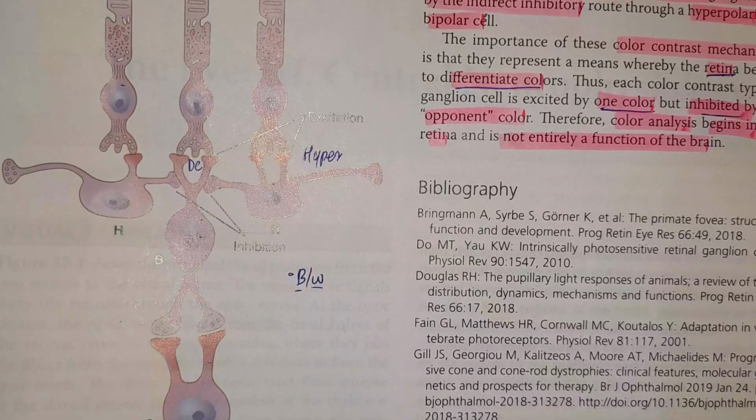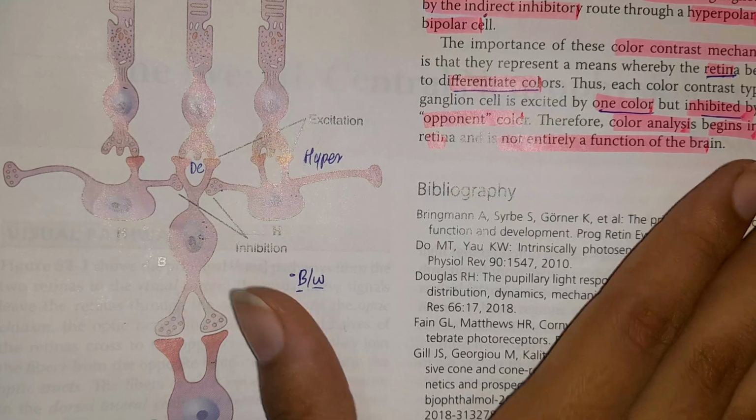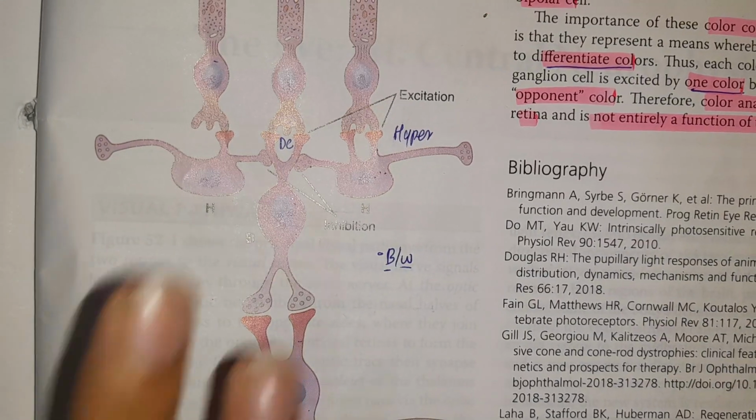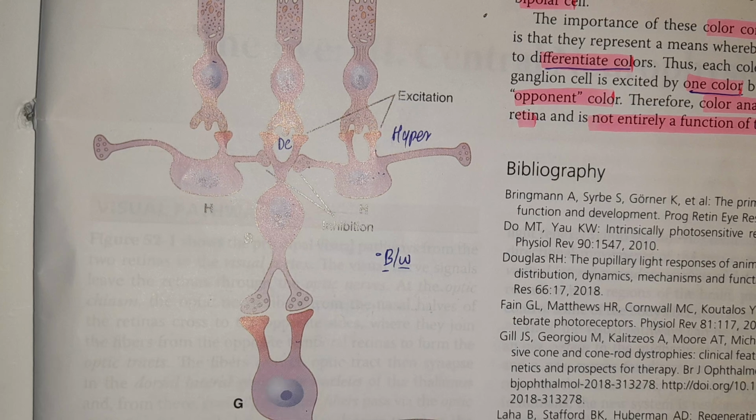With that, we come to the end of chapter number 51, the receptor and neural functions of the retina. I hope you understood each and everything related to different rod cells, cone cells, black and white vision, color vision, lateral inhibition, and the whole functions of the retina. I will meet you guys in the next video, with chapter number 52, inshallah.